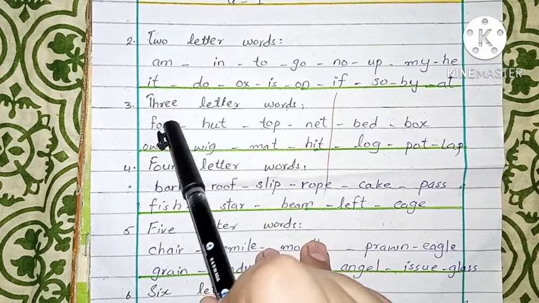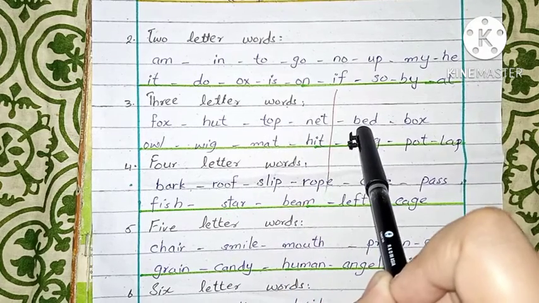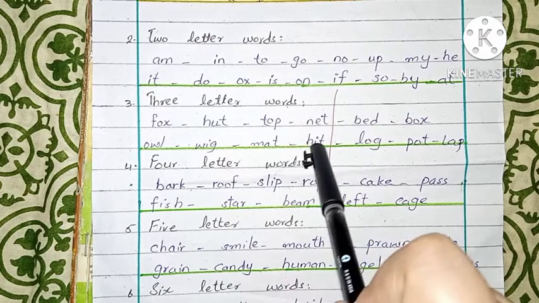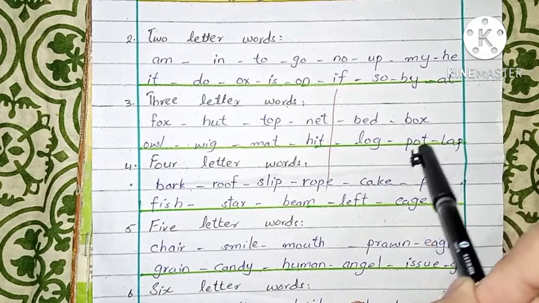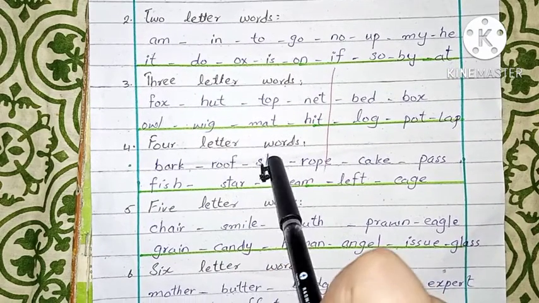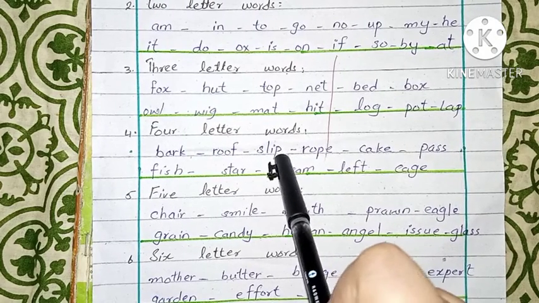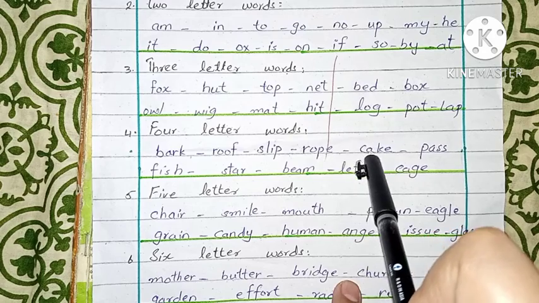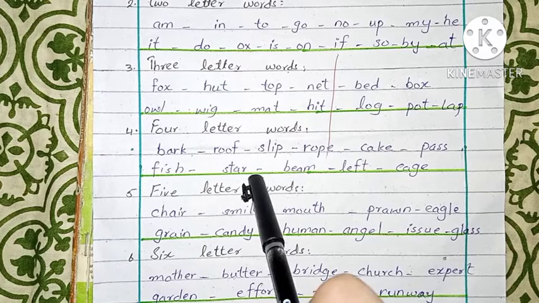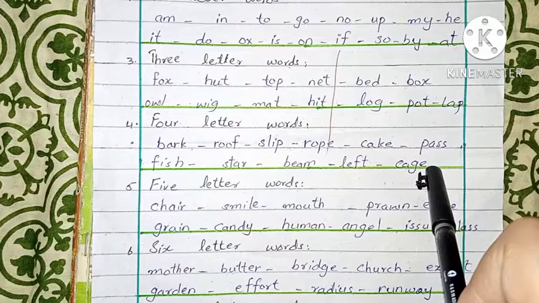Now three letter words: fox, hut, top, net, bed, box, out, wig, mat, hit, log, lap. Four letter words: bark, roof, slip, rope, cake, pass, fish, star, beam, left, cage.